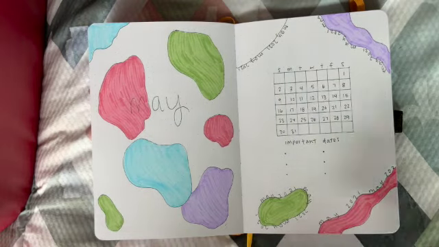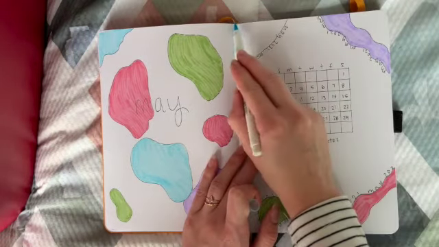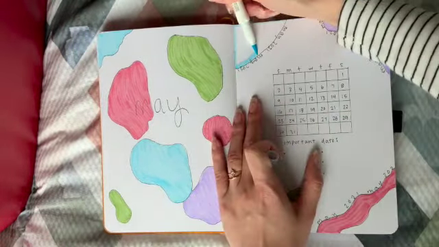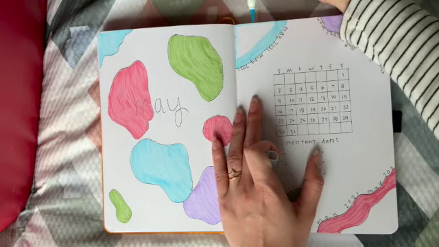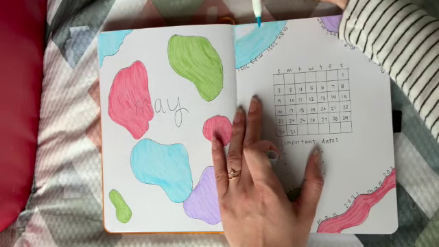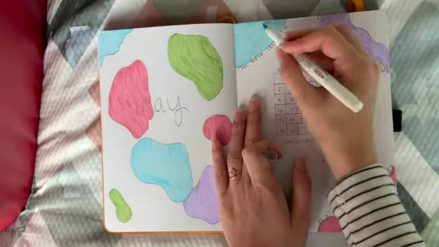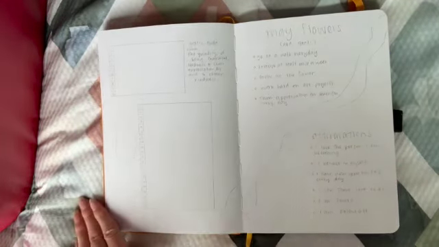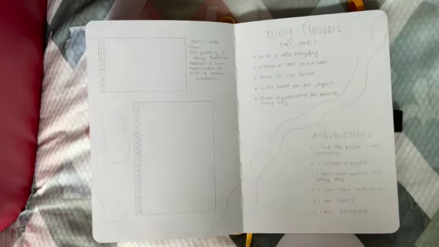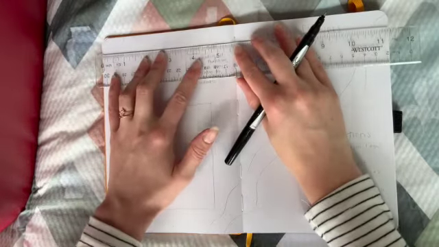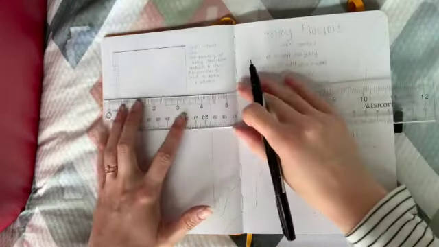And I also have accepted that it's okay to make mistakes. When coloring in these lines, I definitely got the marker on the side of my pages because I didn't put anything in between them. So my bullet journal has some mistakes, and that's fine.